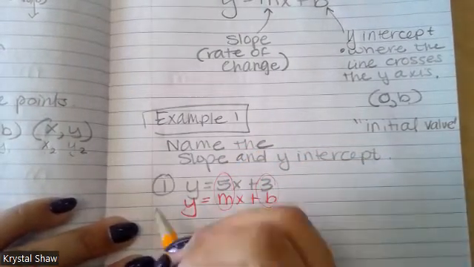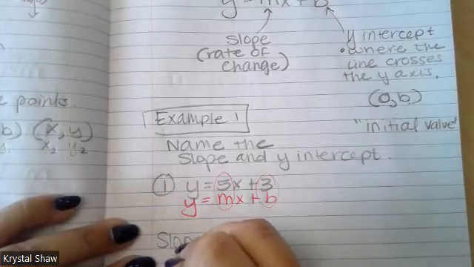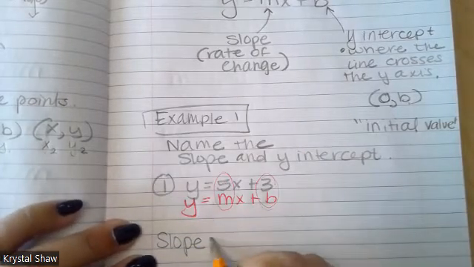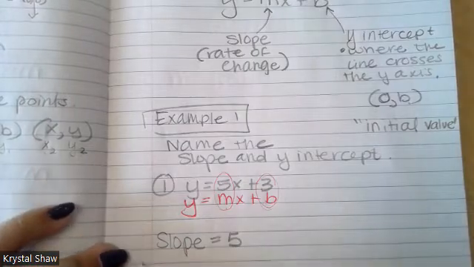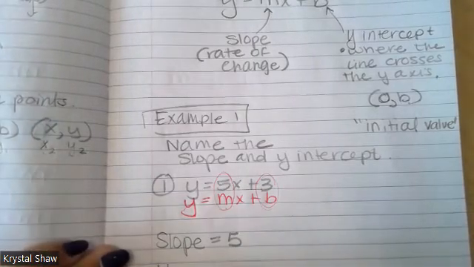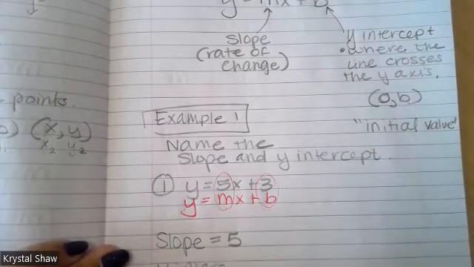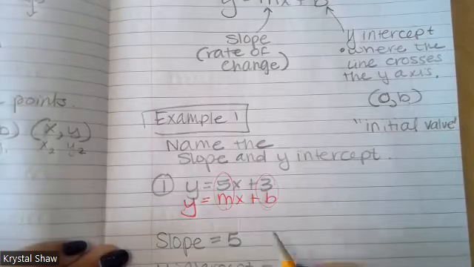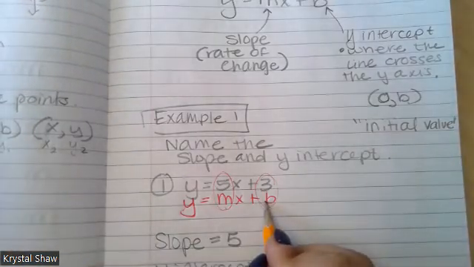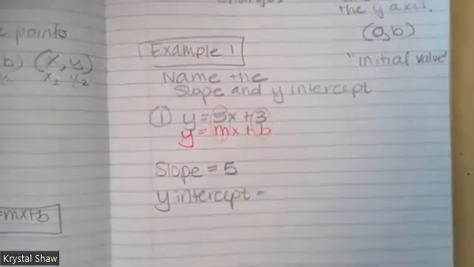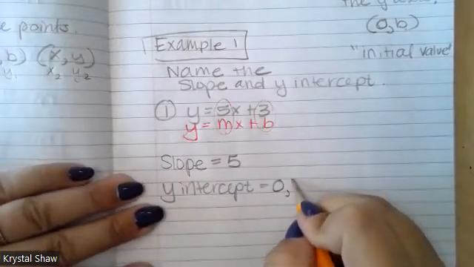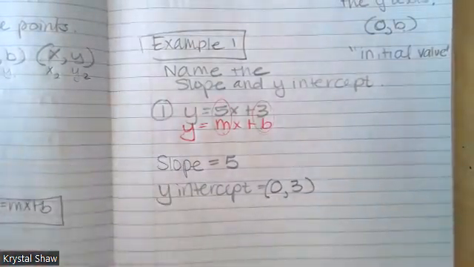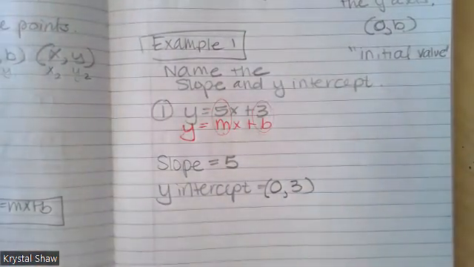So now when I need to identify my slope, I would say my slope is going to be 5. And when I look at my y-intercept, that's my b. Remember, though, I need to write it as an ordered pair. So I need to write this as 0, 3. And that pretty much is it.